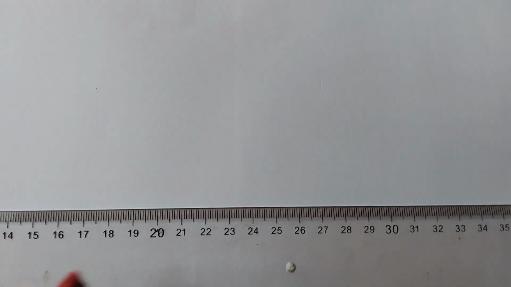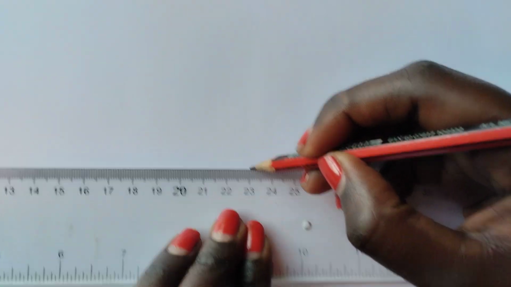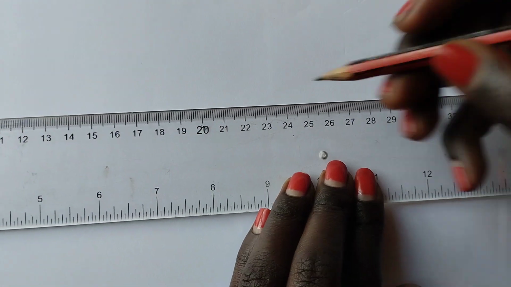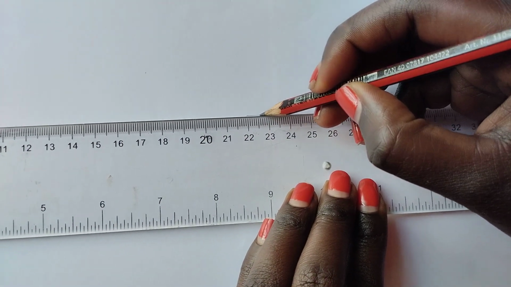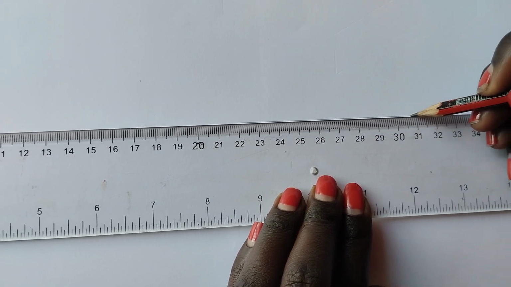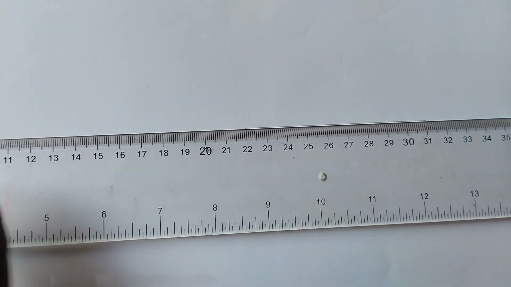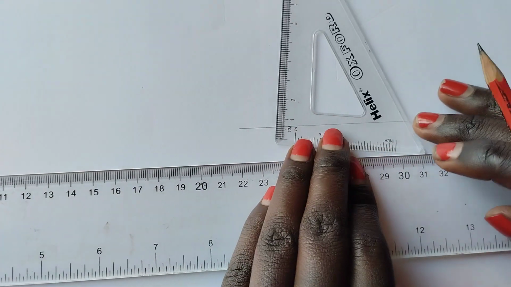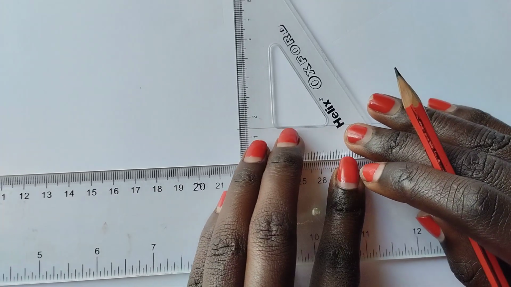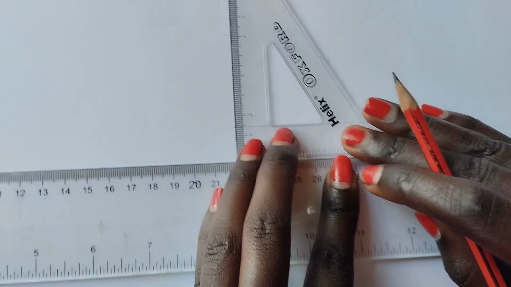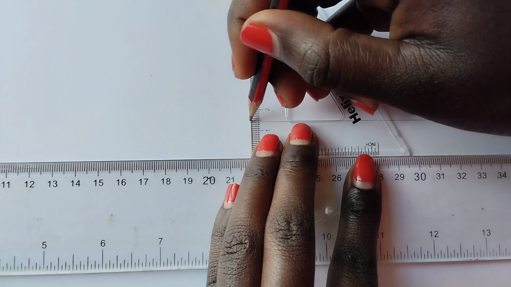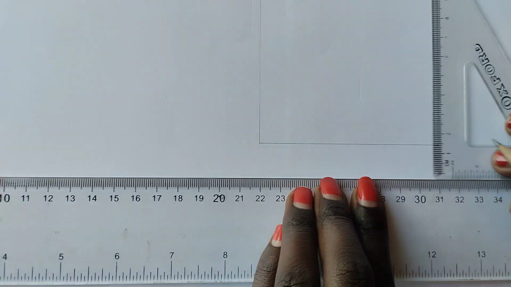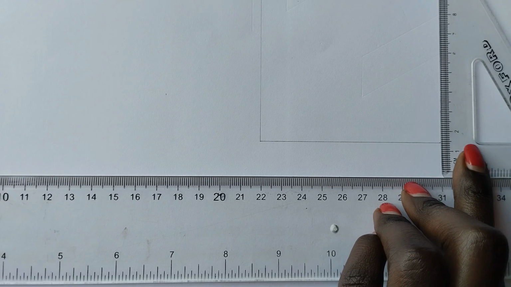So we're going to draw our length. Remember we said it is 90 millimeters. And then from there we're going to draw our width of 60 millimeters. So from this end, I'm going to strike a vertical height, and then also a vertical from the other end.